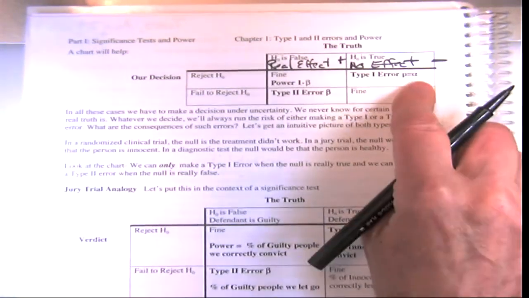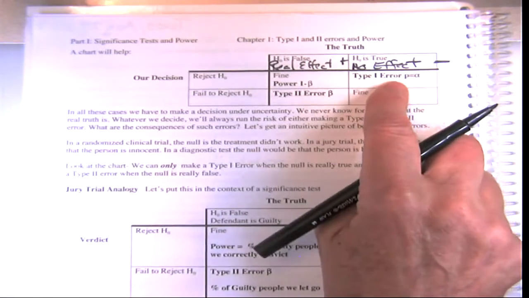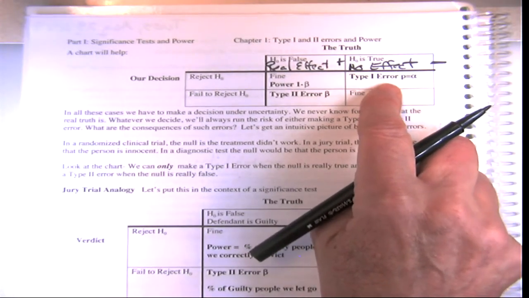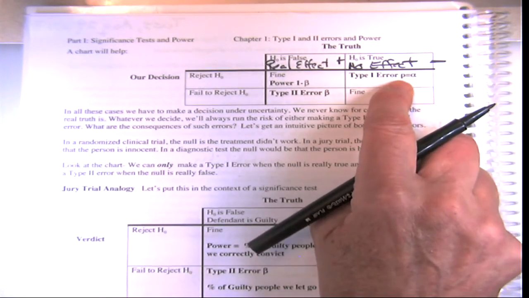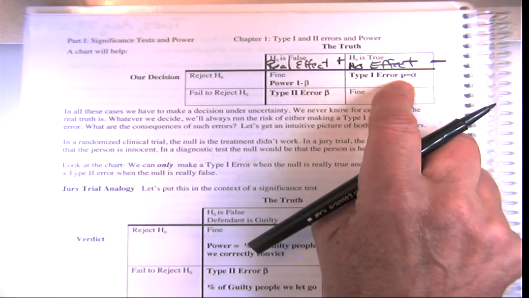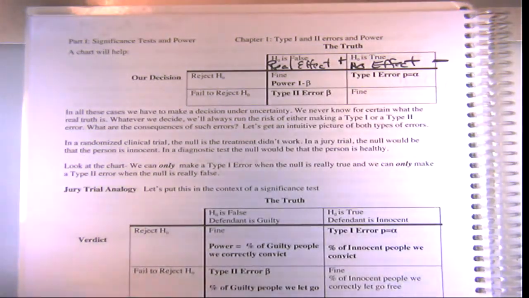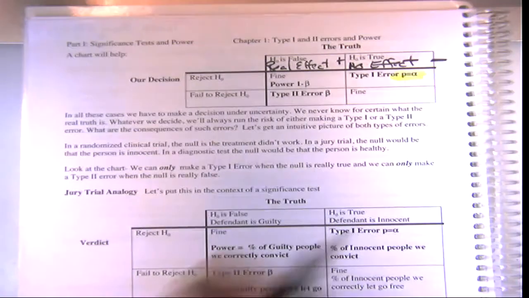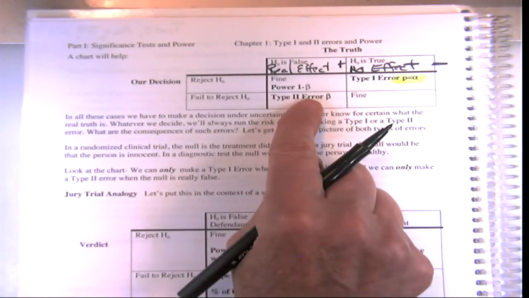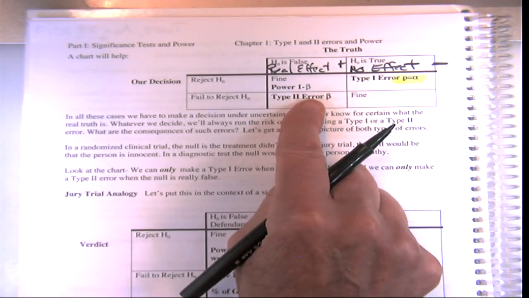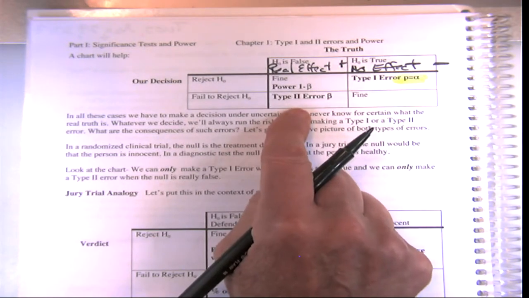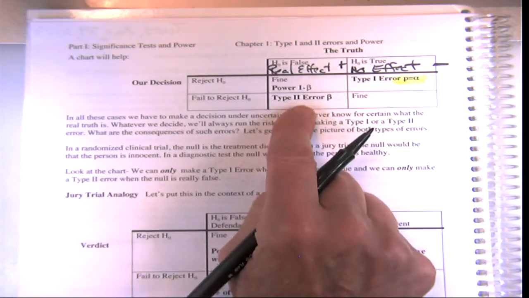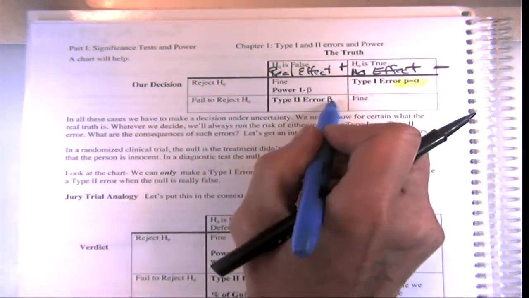So if there's no effect, and we reject the null and say there's an effect, that's a false alarm, right? So that's a type 1 error, and that's what we just saw. That's this, right? And again, if there really is a fire, and we failed to reject the null, our alarm didn't go off, well, that's the type 2 error.